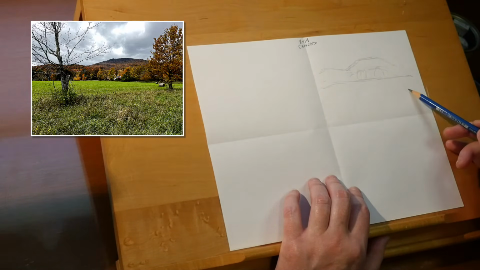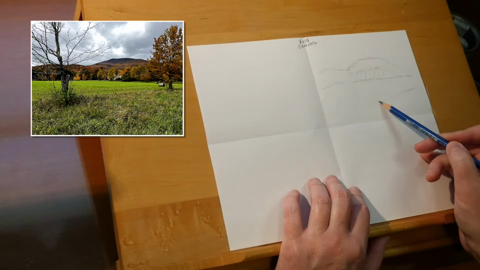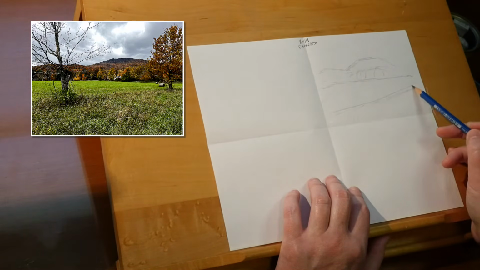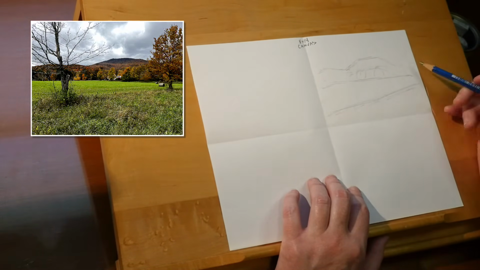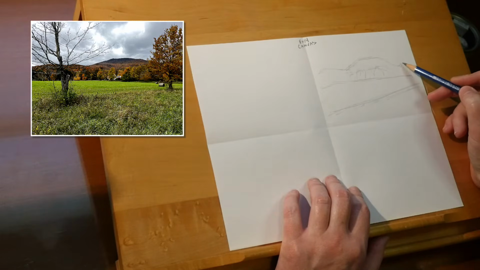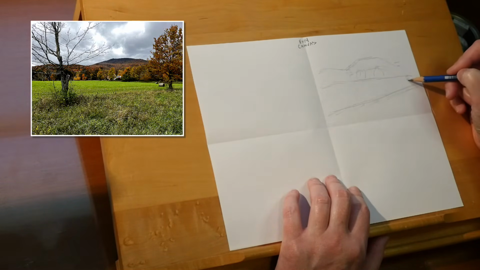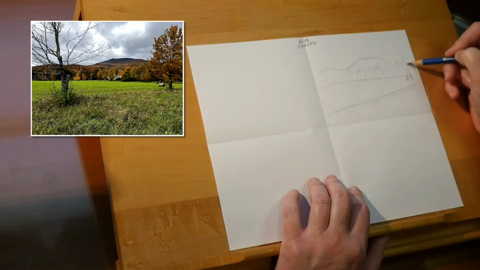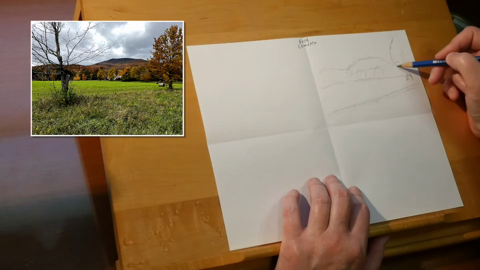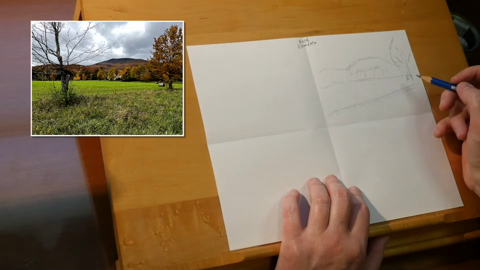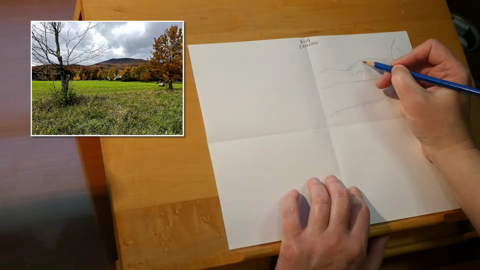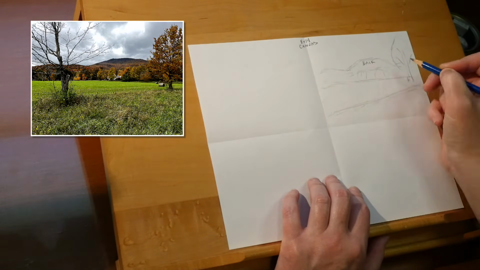You don't have to do just nature landscape. You could choose something that has buildings or a cityscape, but again, if you use a cityscape, it should have that distance. So I'm really just focusing on the outlines of the big shapes and kind of blocking in those big chunks of shape.